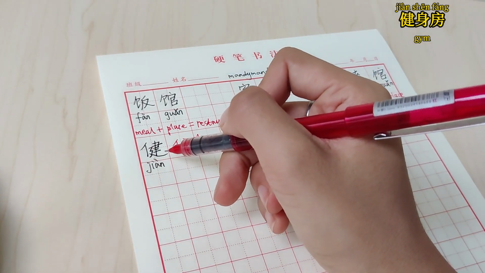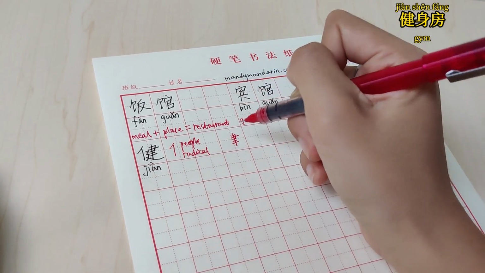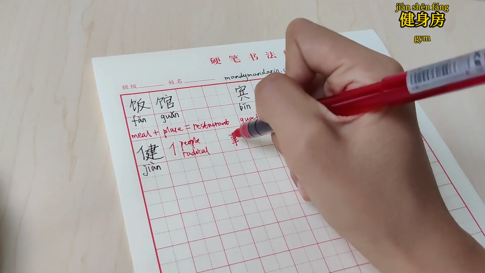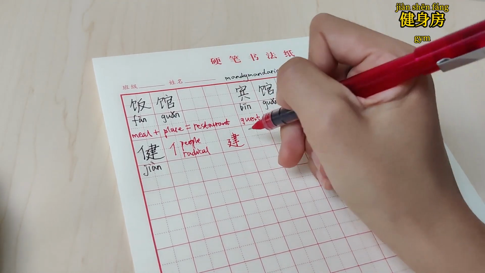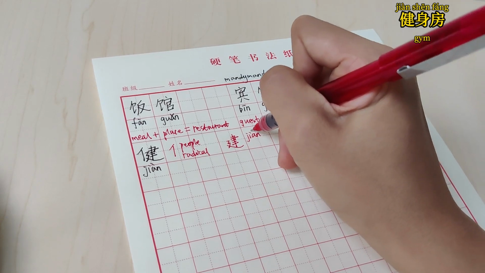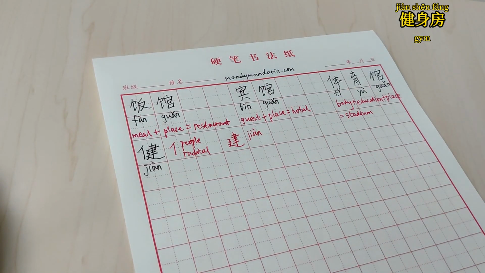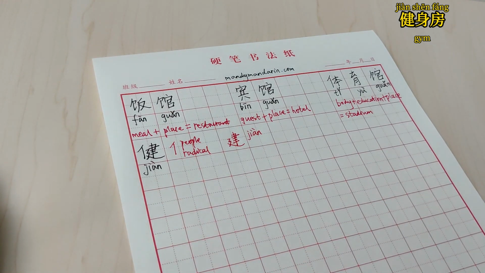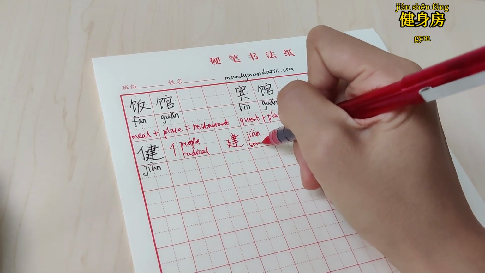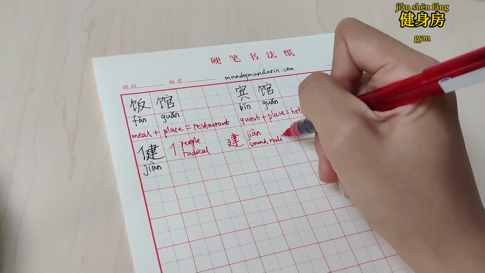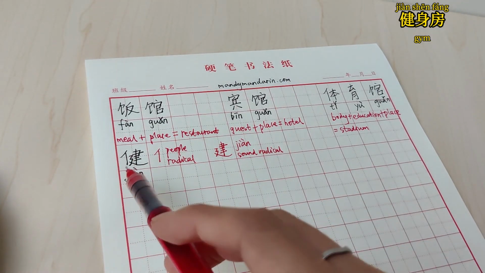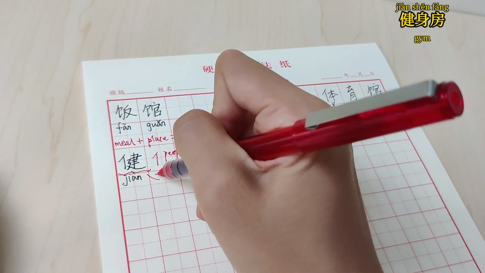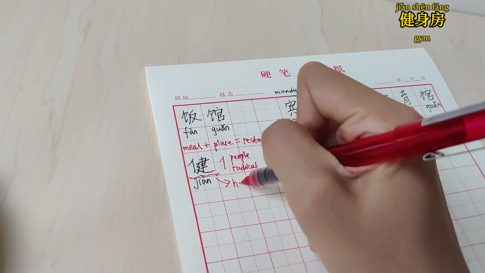And as for the right part of it, you always write the inside and then write the outside. So it's a sound radical. And the word 健 by itself means healthy.